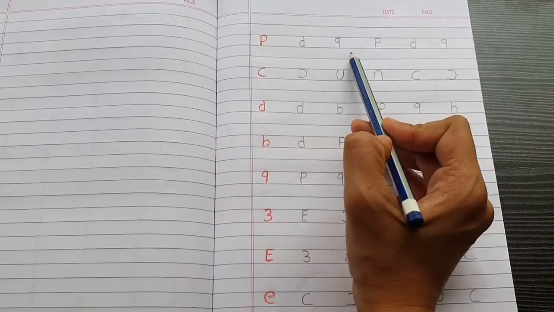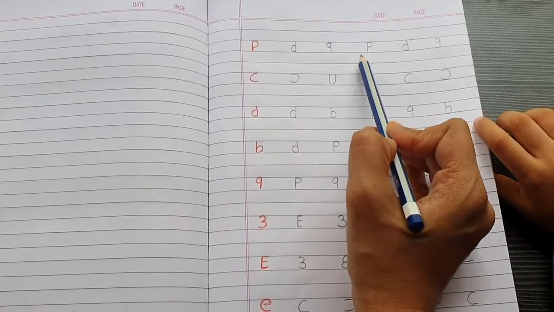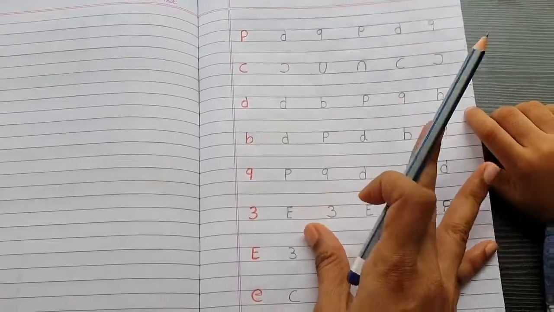Take a letter, this one. Find a matching one here and circle it. P and P is matching. So you will circle the right one.